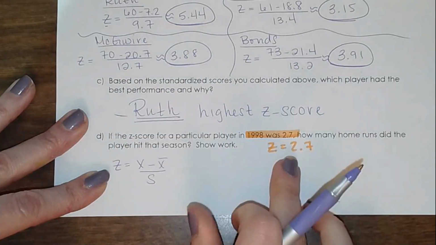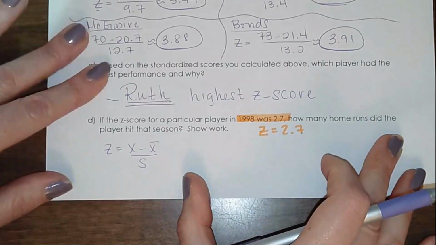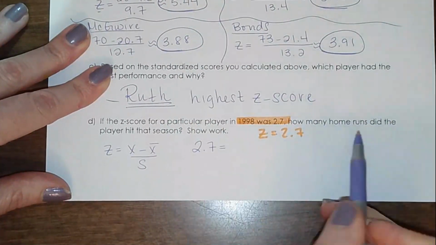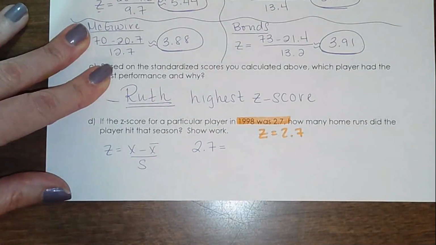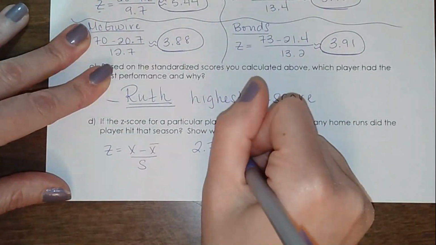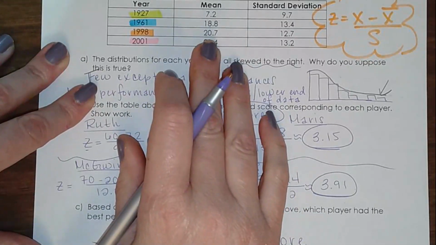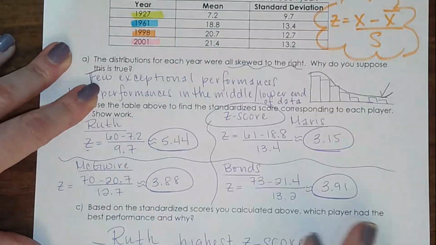I know the z-score is 2.7, so I'm going to plug that in. It equals x minus the mean, since I want to know how many home runs the player hit that season. It's from 98, so go back and look: the mean for 98 was 20.7, and the standard deviation for 98 was 12.7.